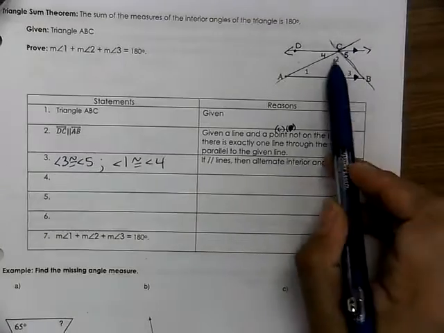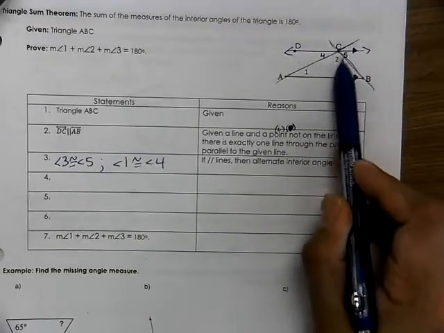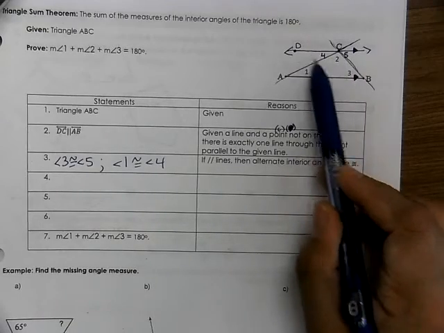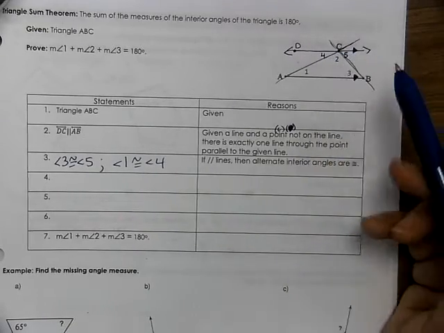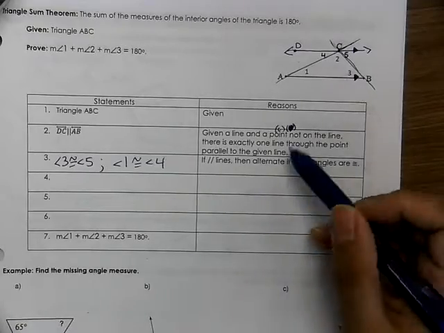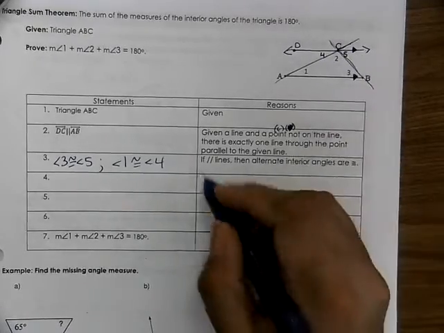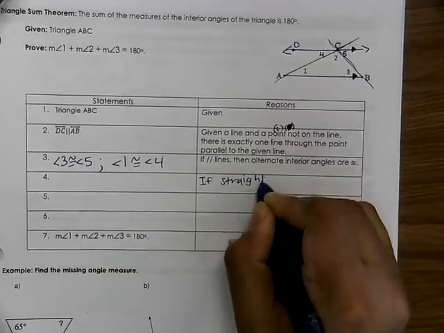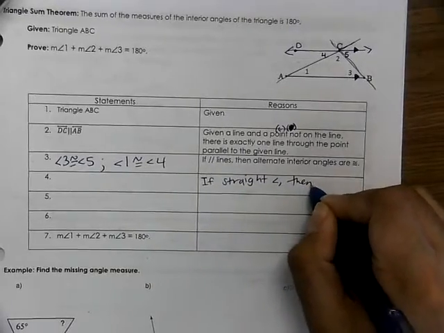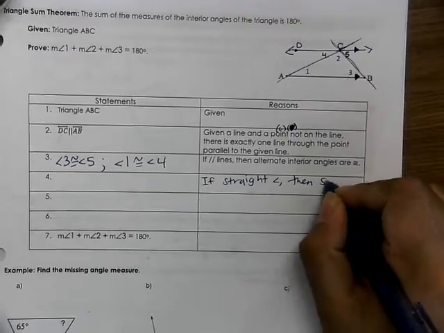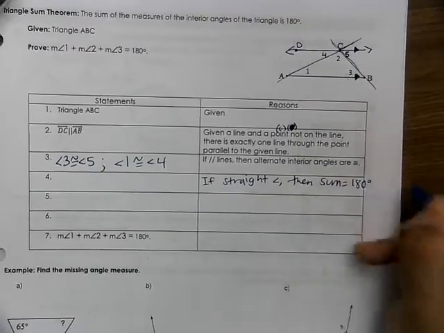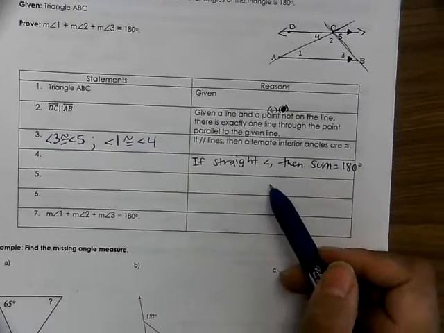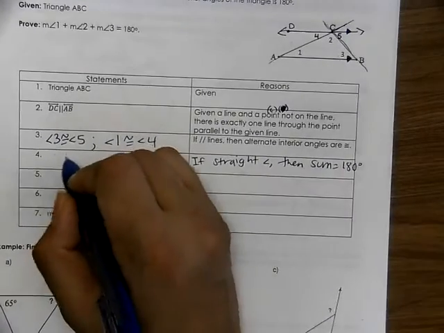I also see here that I have 3 angles that add up to 180, right? And so I can use those 3 angles to set them equal to 180 degrees, because it's not a linear pair, there's 3 angles here, but I can say if straight angle, then sum equals 180 degrees. Now, we don't use this one often. A lot of this proof, we haven't used any of these things. So again, like I mentioned, you don't have to do this on your proofs by yourself.